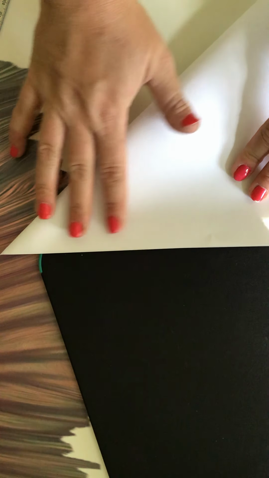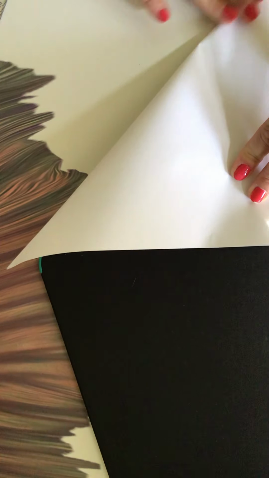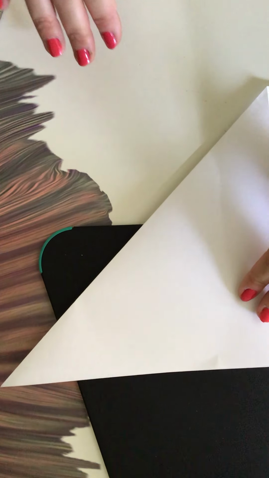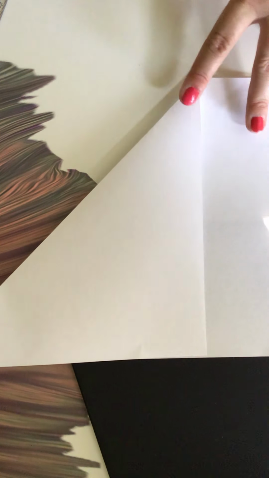So basically you do that triangle fold. I wish I could zoom out more. This is the best I can do. And you'll have this excess piece here. So you'll need to cut that off.